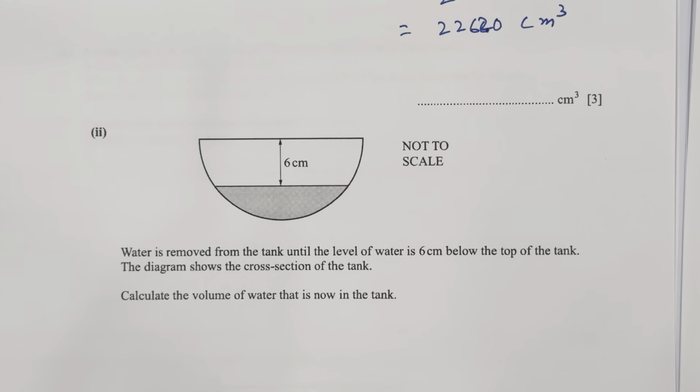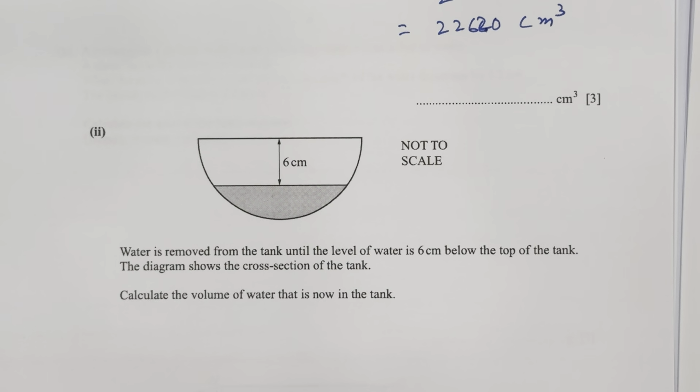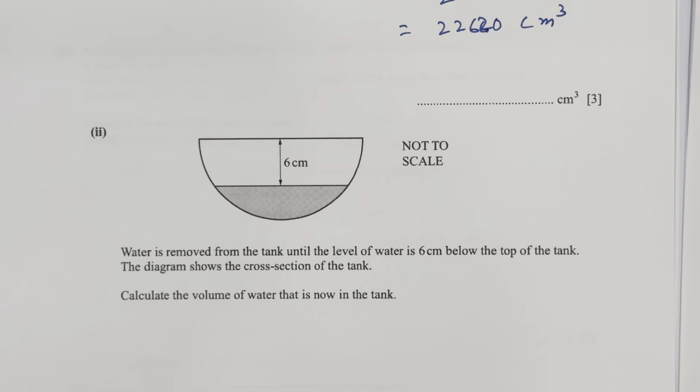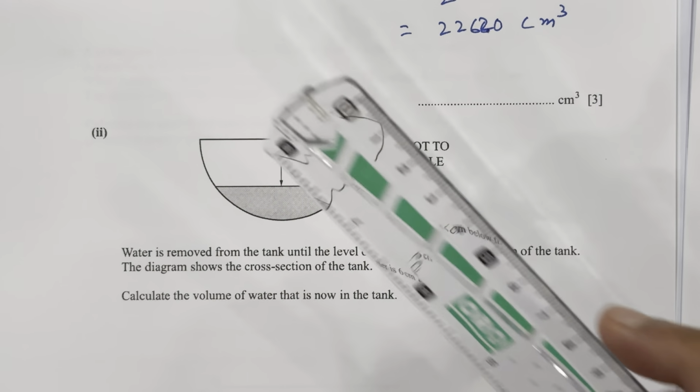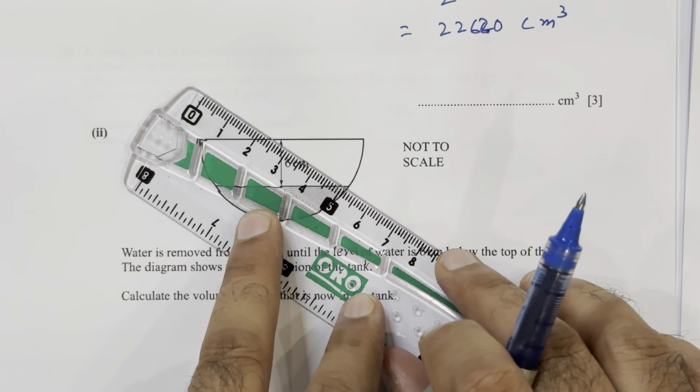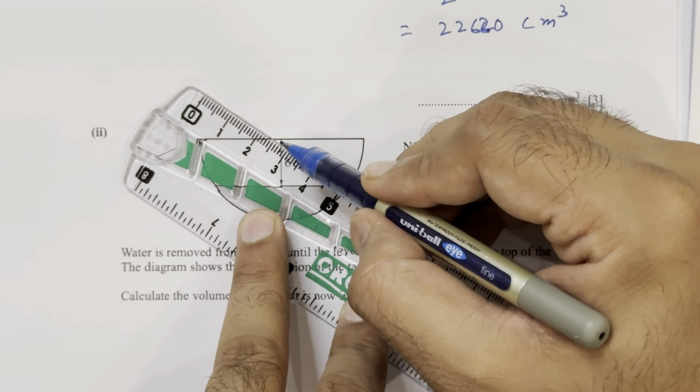Now the next part, the second part, is not to scale. Water is removed from the tank until the level of the water is 6 centimeters below the top of the tank. Calculate the volume of the water that is now in the tank. So we need to find this volume. So we can find the volume like that. First you need to draw that.